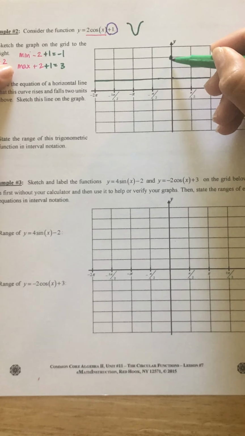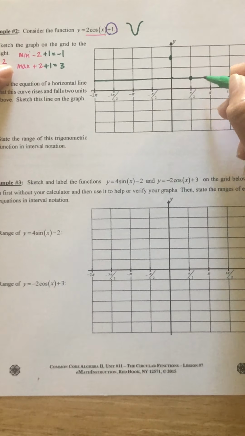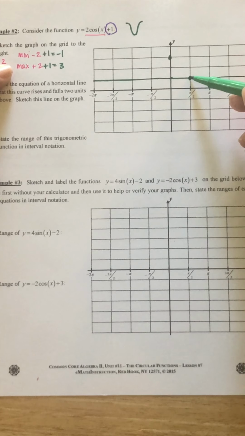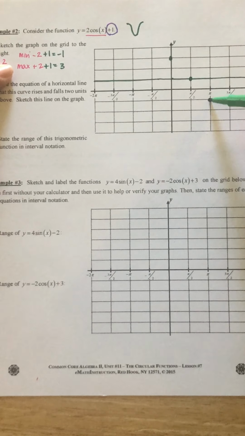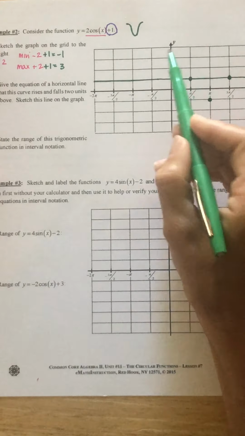And remember with cosine, it goes to the midline, which happens to be this line here. And then it's going to drop to its minimum. Remember, the minimum is 2 below this line. 1, 2. And then it's going to go back up to this midline and back up to the maximum, which is 2 above. Now that I have this side, I'm going to go backwards.